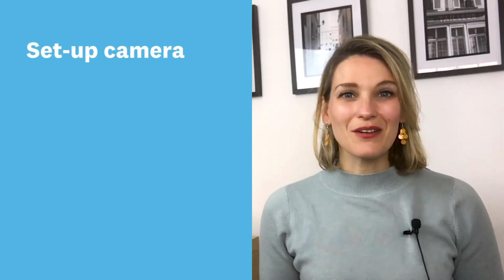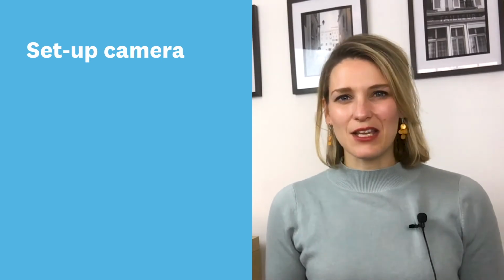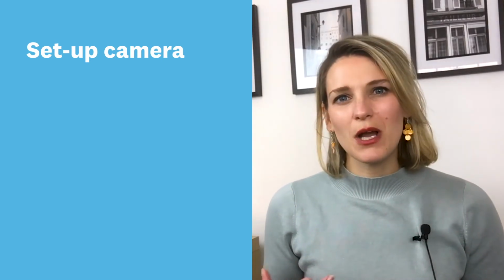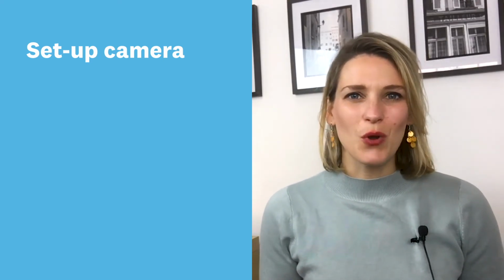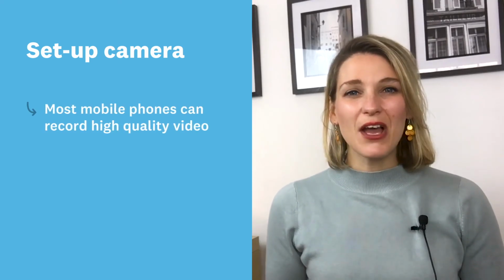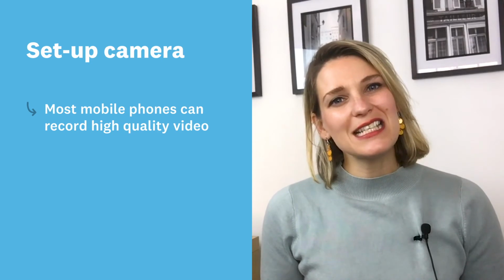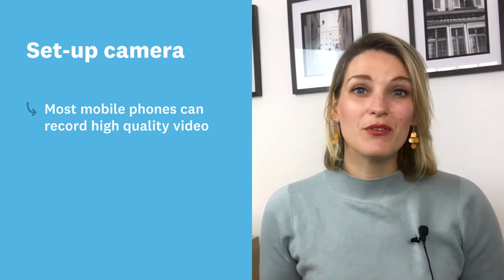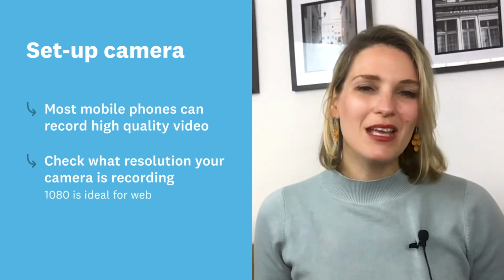The most important thing, of course, is the actual camera. So this is the thing. You might be using your phone and you might be using a professional camera. Either way, you have a lot of options these days. Even most mobile phones have an astonishing range of capabilities. The first thing to check is the settings. A lot of people forget about this. Check the quality that you are filming on.